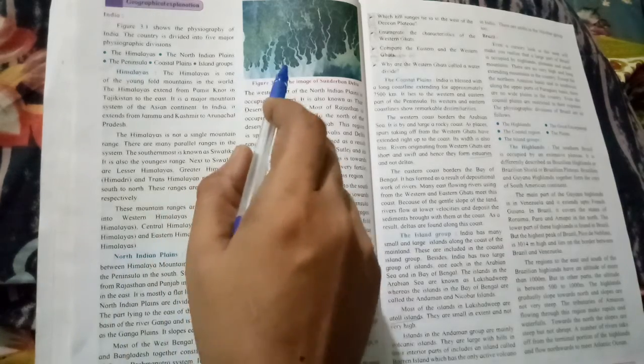It is considered to be the world's largest delta. You will mostly find the delta in West Bengal and Bangladesh. As you can see in the picture on this page, this is the image of the Sundarbans.